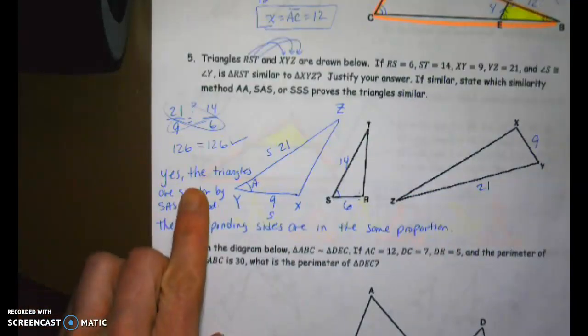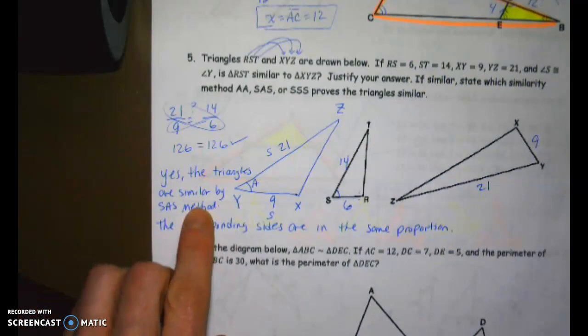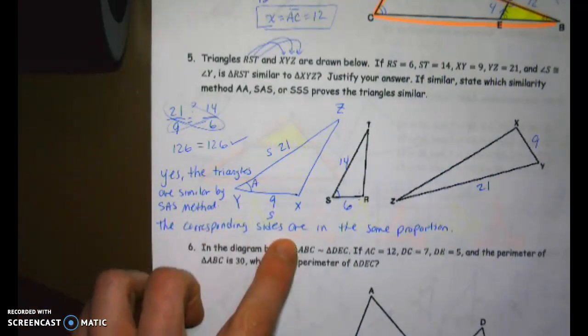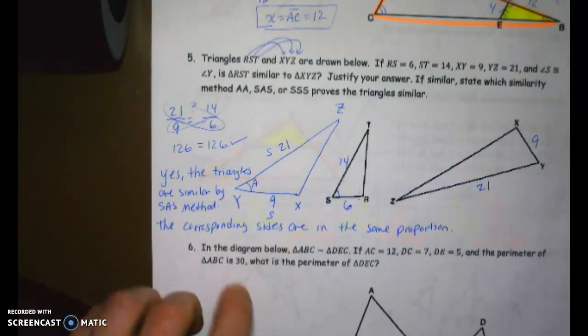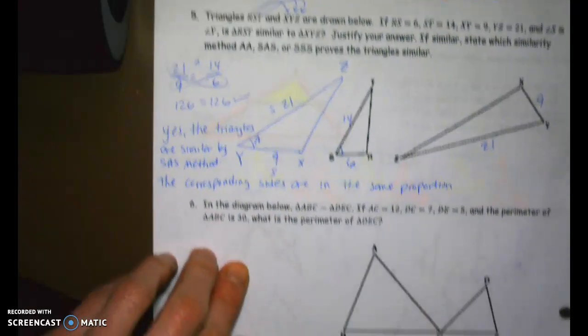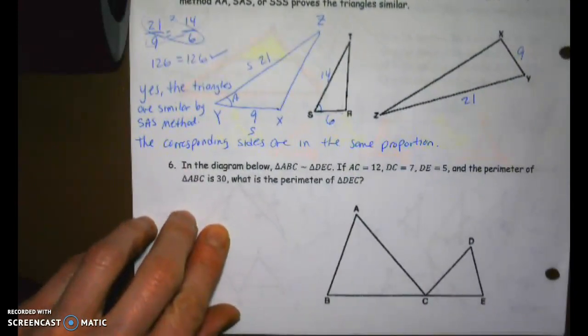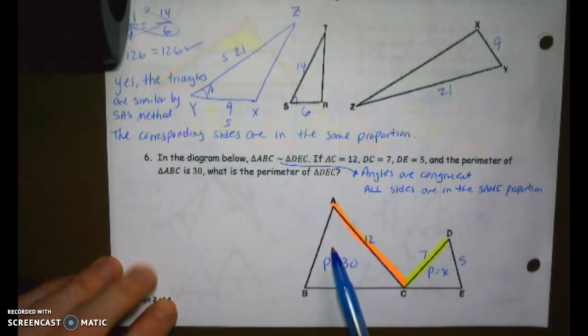Okay, so here it is. Yes, the triangles are similar by the side angle side method, and the corresponding sides are in the same proportion. So again, pause the video, write down what you need to, and then come back and meet me at number 6.